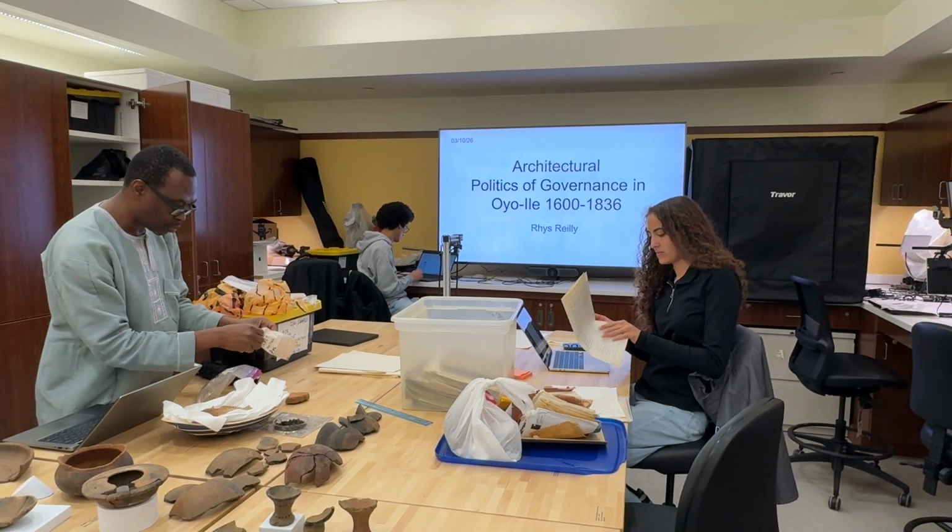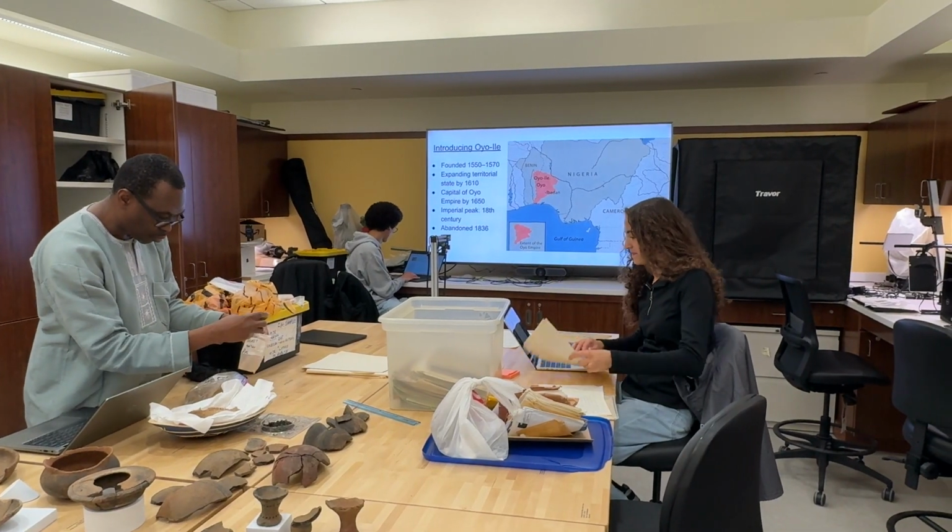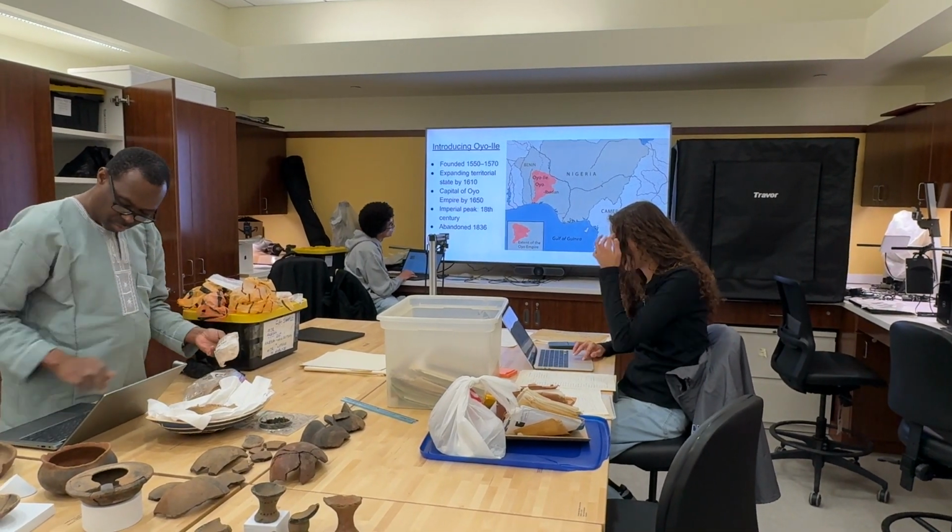We are studying how walls in Yoruba cultures in West Africa were used not just as fortifications, but as liminal spaces, places where governance can be enforced and power can be displayed rather than just as defenses for a city.